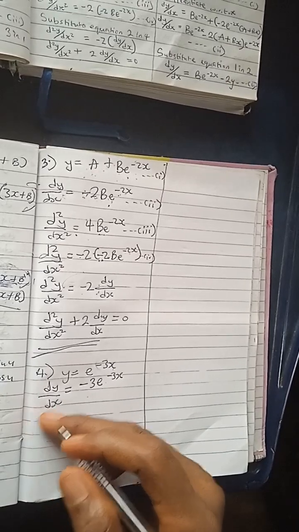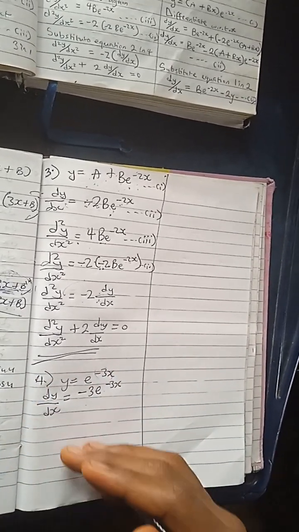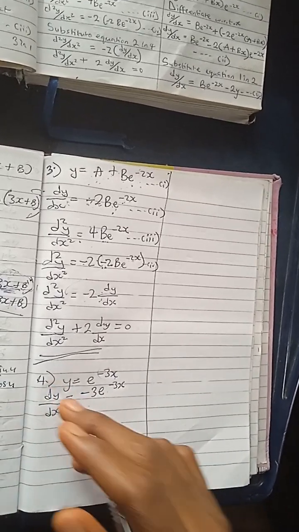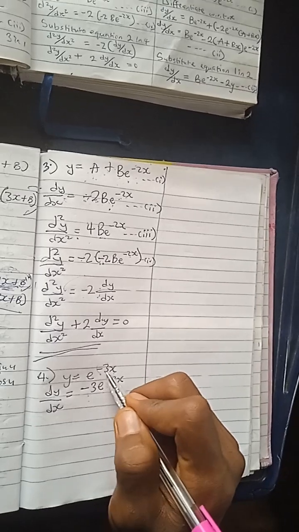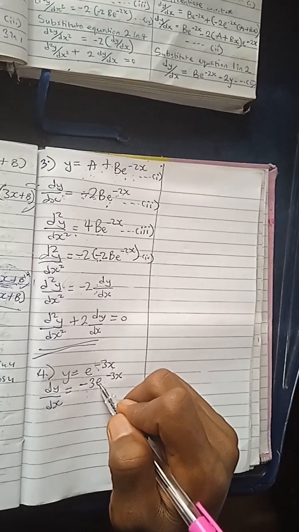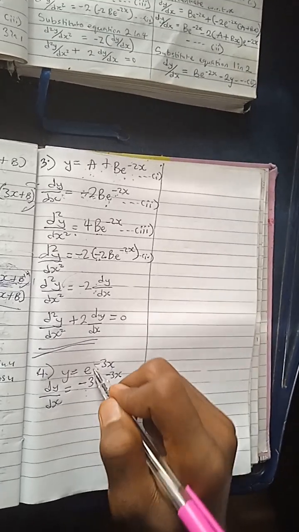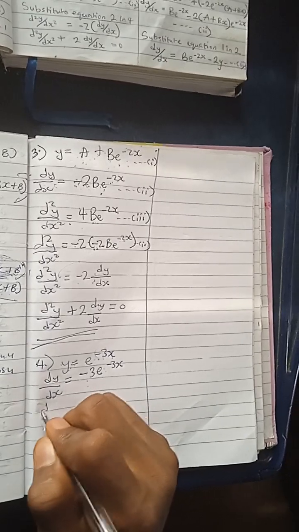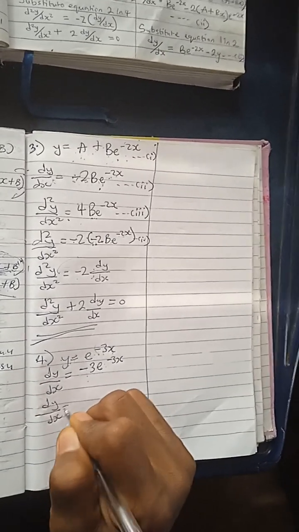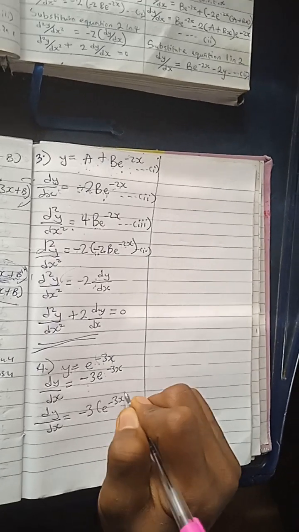We can't differentiate more. We only need to differentiate once. And if you look closely, we can make this equal to y, which is e raised to minus 3x. We can just factor out this 3 to make e raised to minus 3x equal to y. Therefore, we can still say dy over dx is equal to minus 3 bracket e raised to power minus 3x.